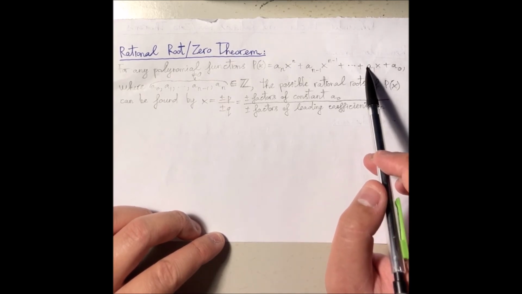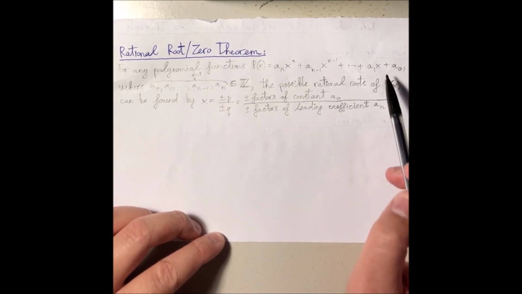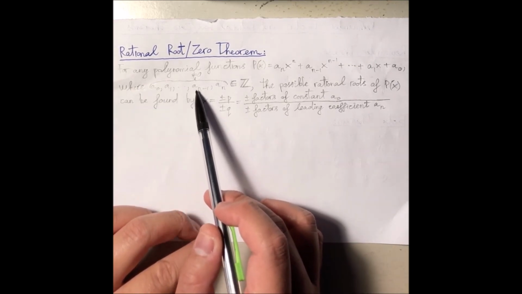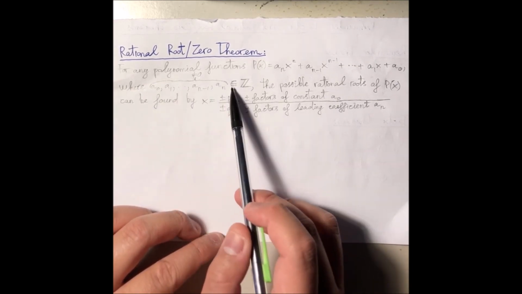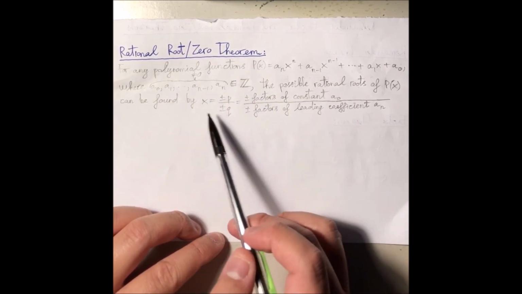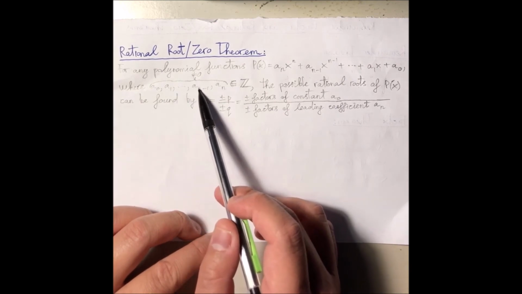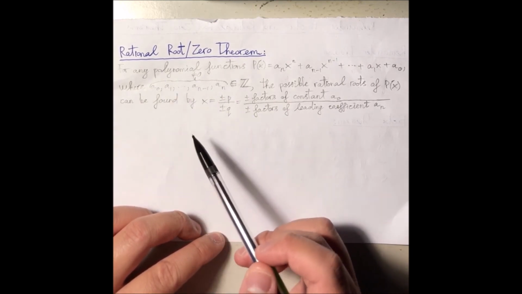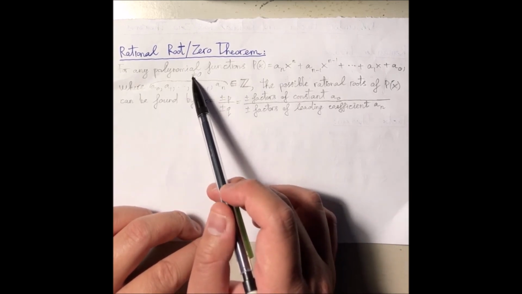And of course with a sub 1 times x to the first, where a0, a1, all the way to a n minus 1 and a n are elements of the set of integers. So that is another way of saying that a0, a1, a n minus 1, and a n are all integers. And all of these integers are not equal to 0.